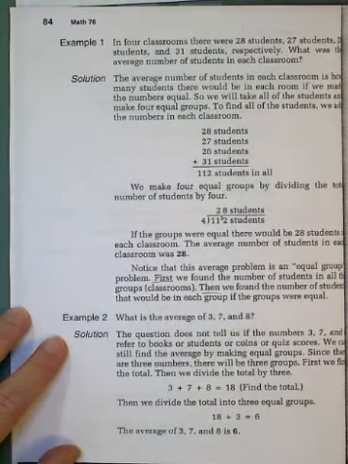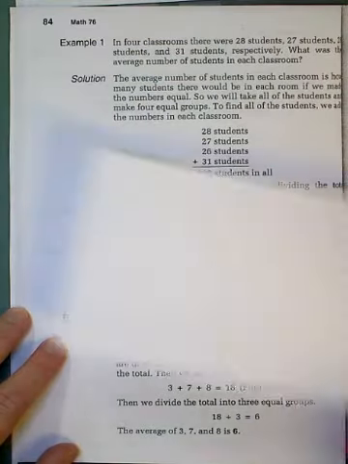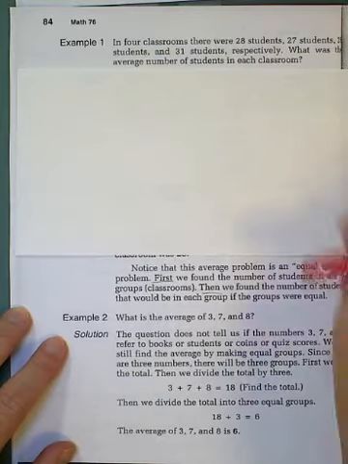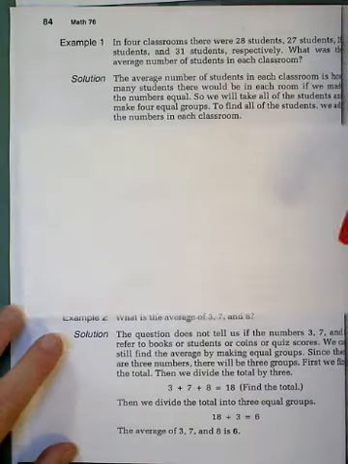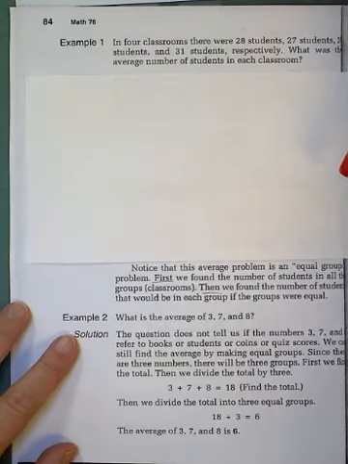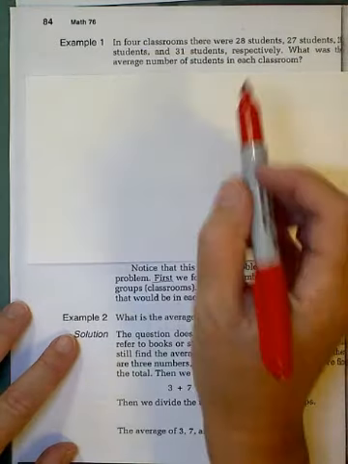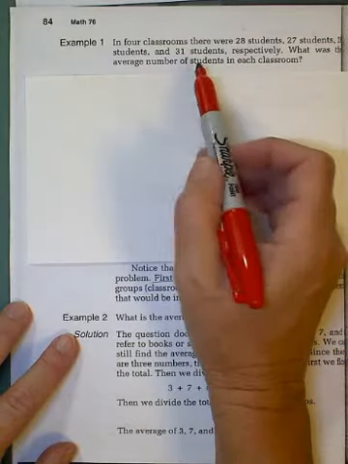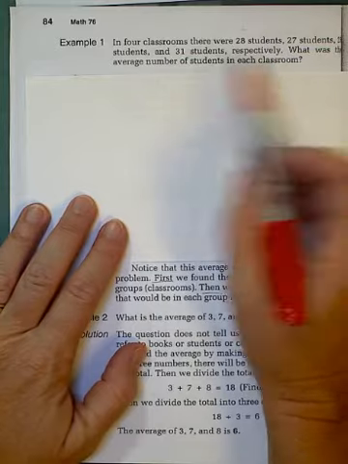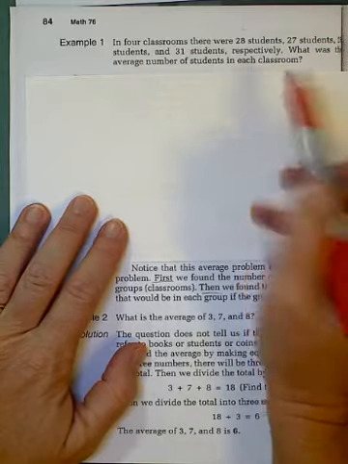As we turn and look at page 84, our problem says, in 4 classrooms there were 28 students, 27 students, 9 students, 26 students, excuse me, and 31. So we see that we have 4 classrooms. They each have a different number of students. Our question asks us, what was the average number of students in each classroom?